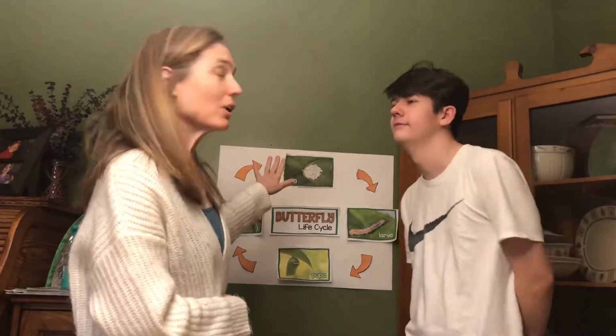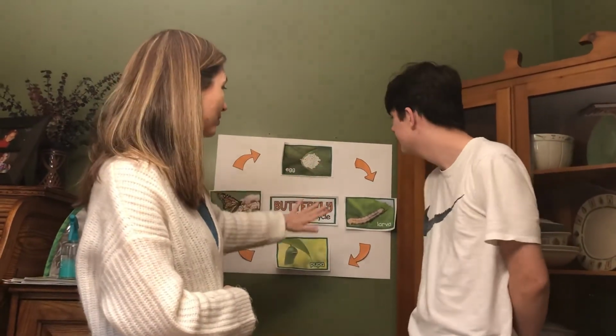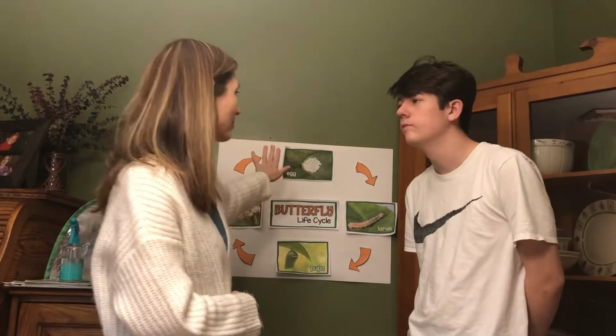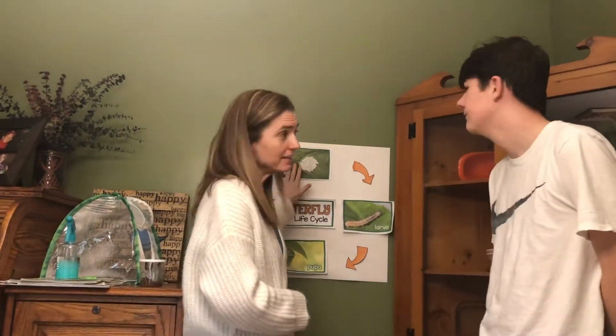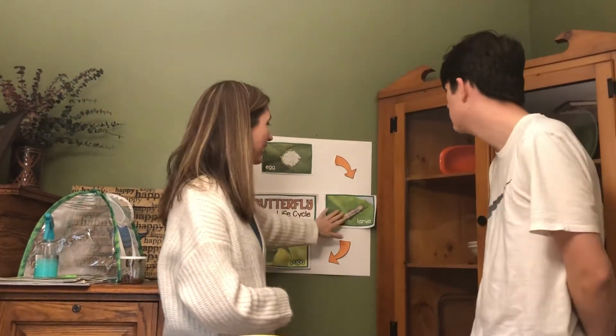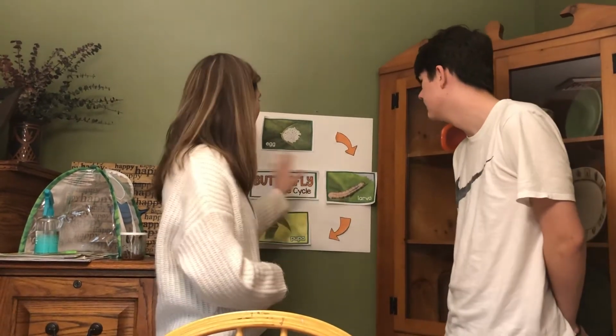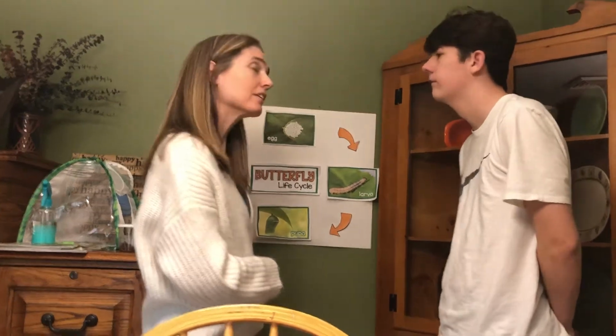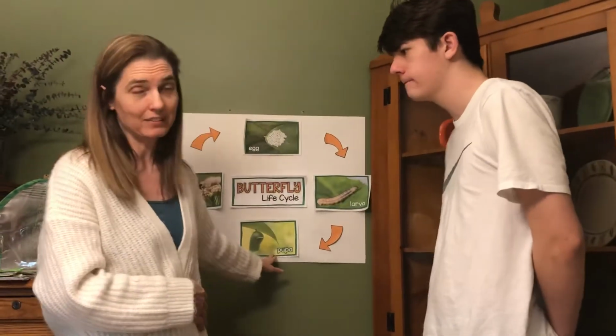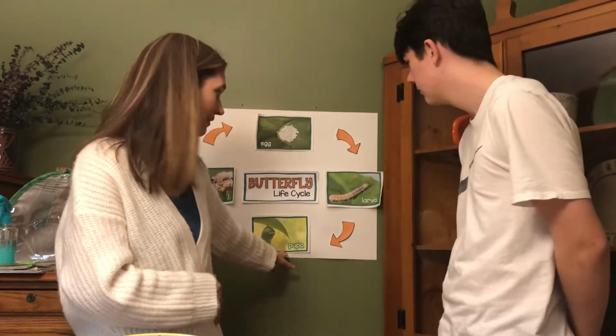Let's find out. So, Brad, both the moth and the butterfly go through the same life cycle. So a moth starts as an egg, just like the butterfly, and it has the larva stage, just like a butterfly. And when they come out, they're adults that look pretty similar, but this stage is very different.